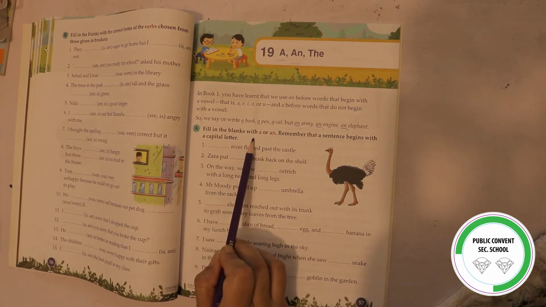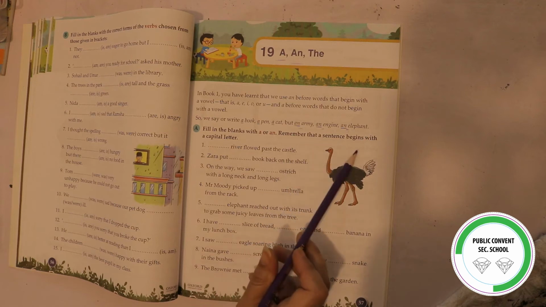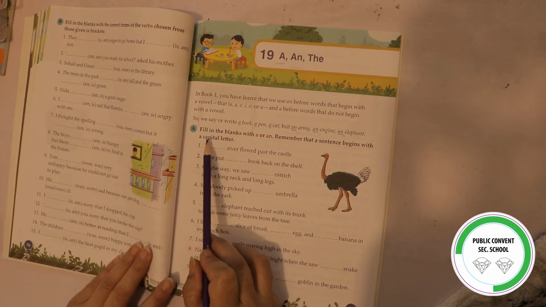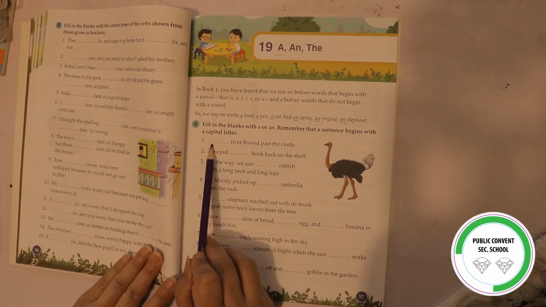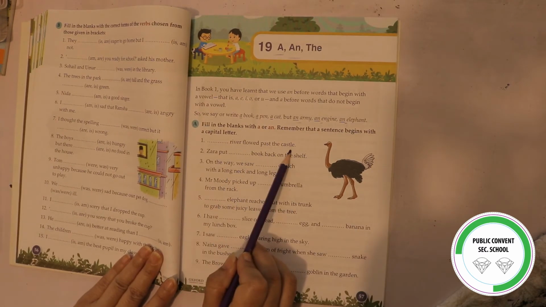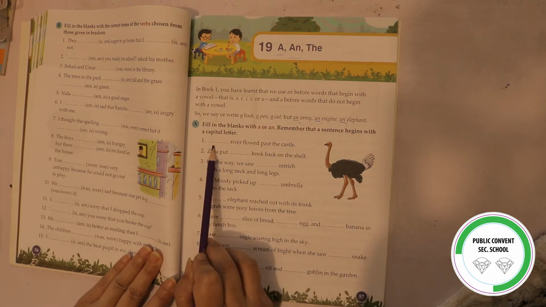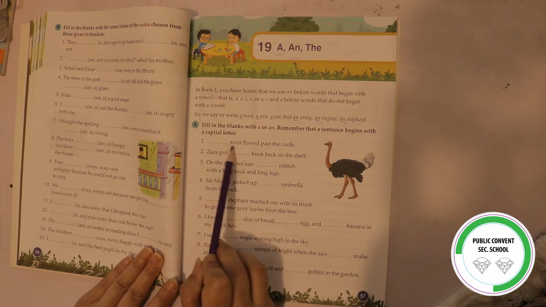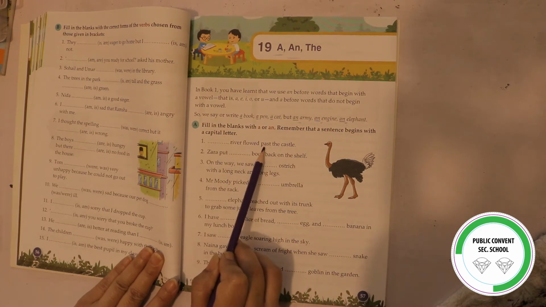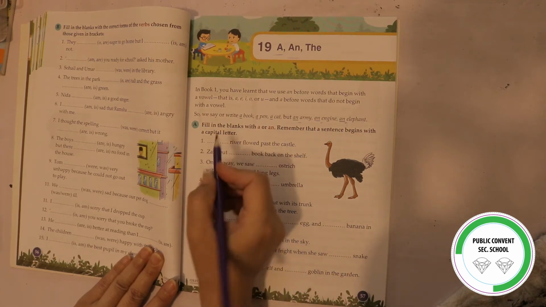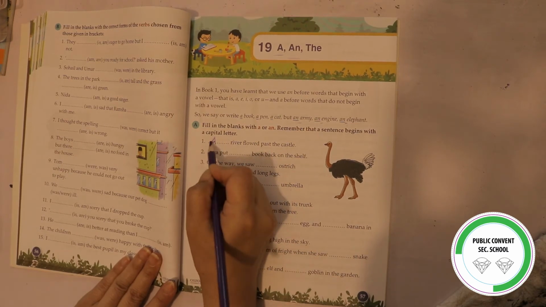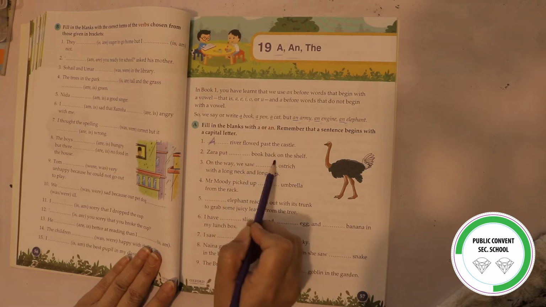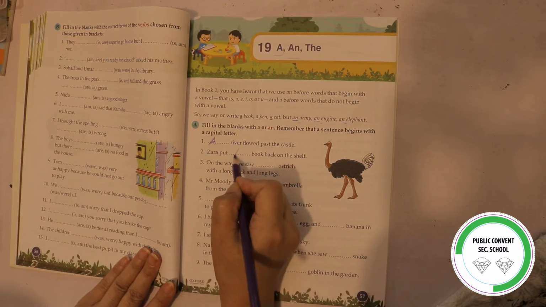Fill in the blanks with a or an. Remember that a sentence begins with a capital letter. And always, the first letter of a sentence will be a capital letter. Dash river flowed past the castle. A river flowed past the castle. Here a, capital letter. Zara put dash book back on the shelf. The book.